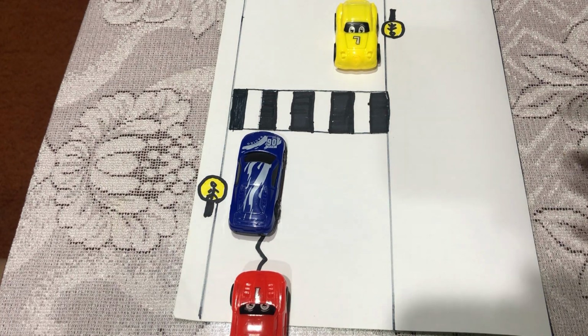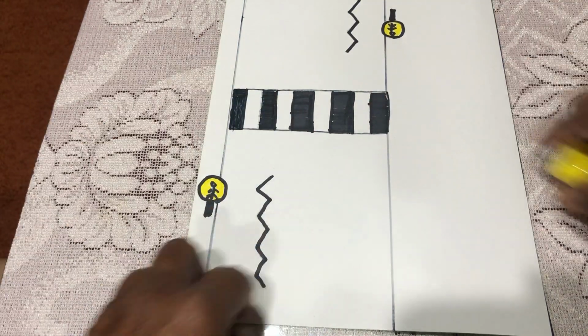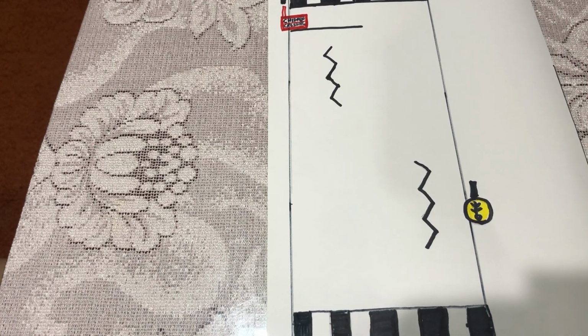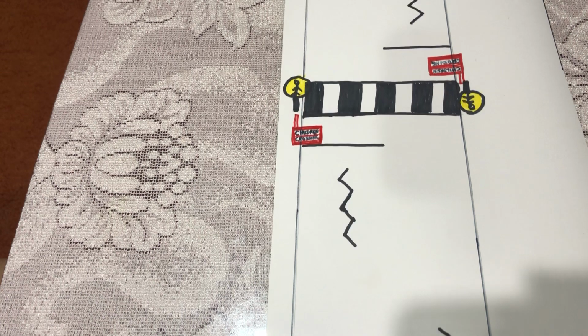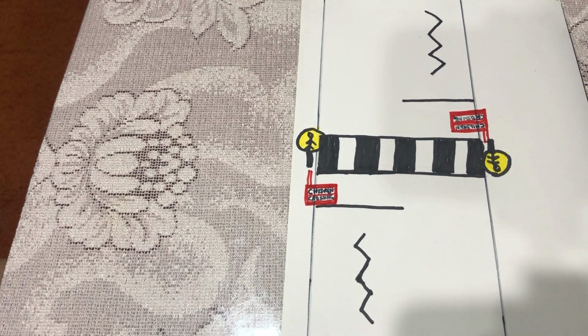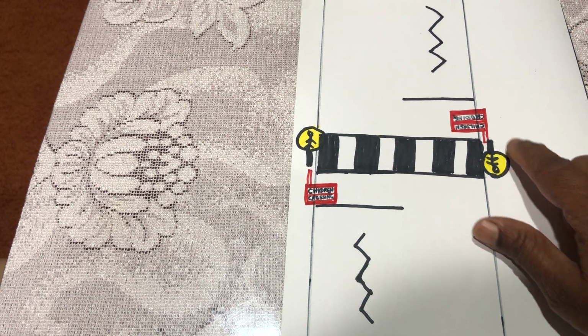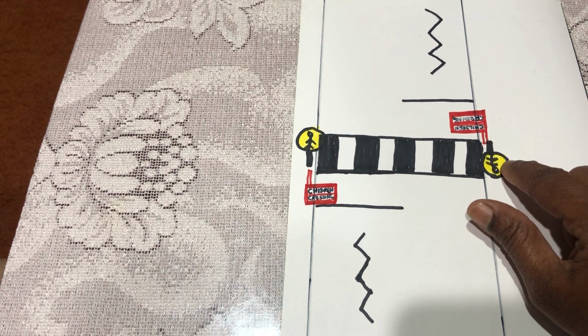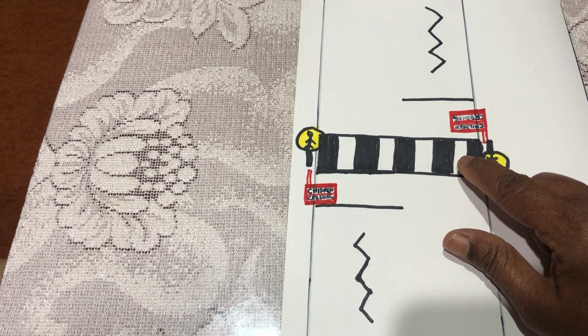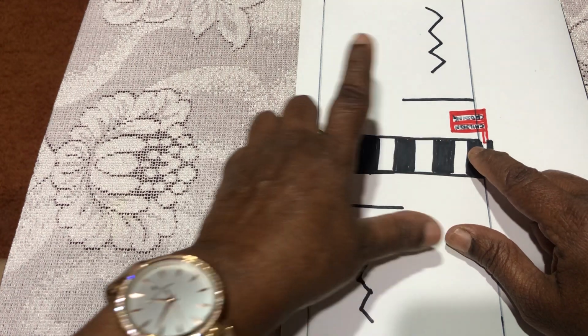Now we'll see another type of pedestrian crossing. This kind of pedestrian crossing. In this pedestrian crossing, it's a children crossing, a school pedestrian crossing. At these kinds of school pedestrian crossings, of course you will see white stripes drawn on the road.